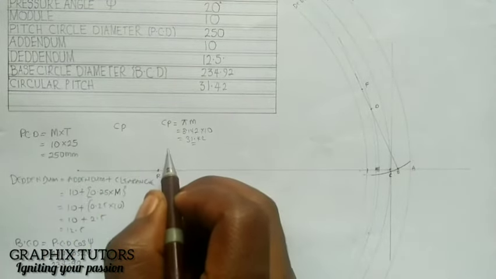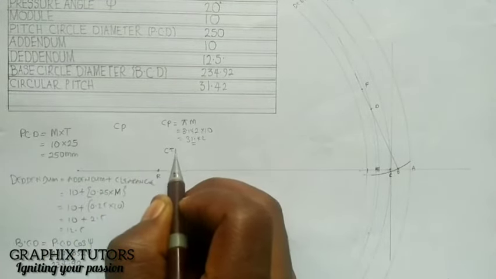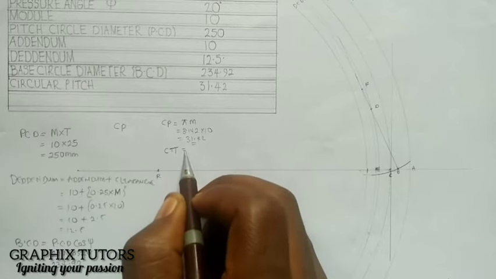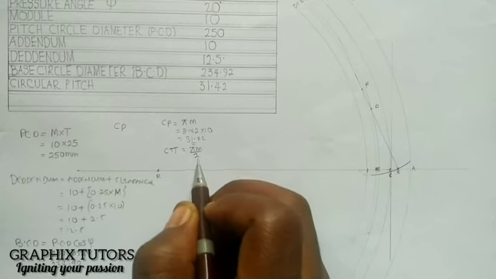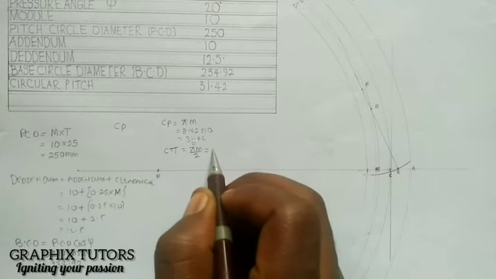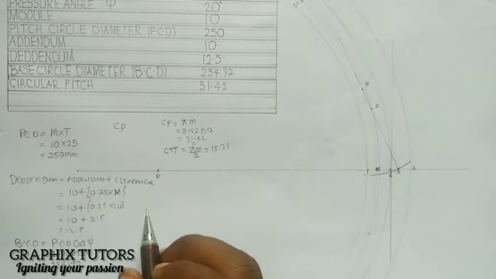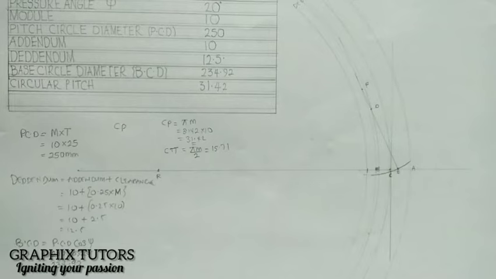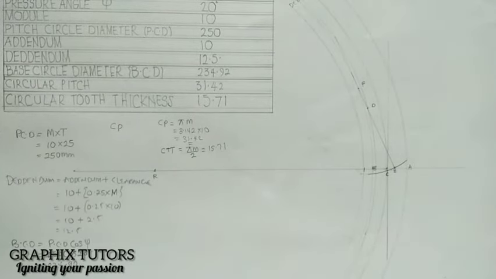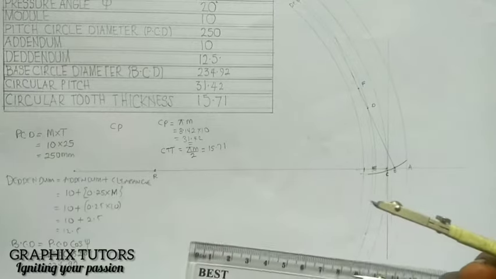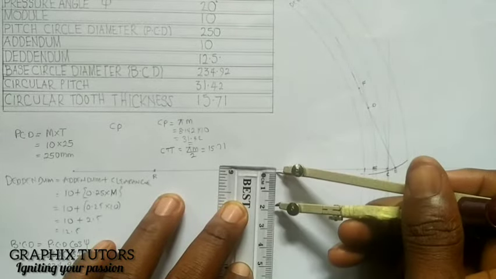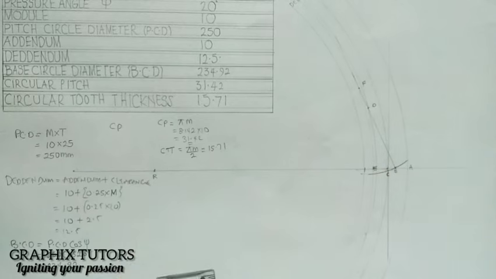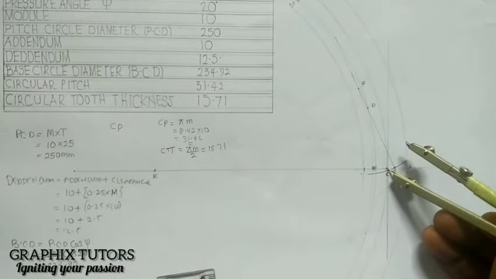Then the next one will now be the circular tooth thickness. We fill it in. So we know that our circular tooth thickness, CTT, is equal to pi times module all over 2, and that will give me 15.71. I'm going to write it, circular tooth thickness here. So I'm going to measure 15.71 on my meter rule, like this. This is from 0, this is 15, this is 71 here, and I'll place it on my C, on this C here.